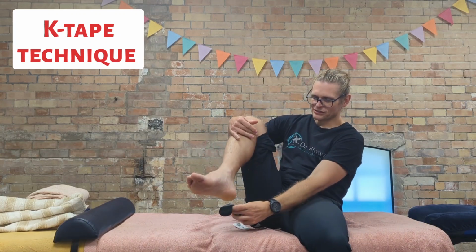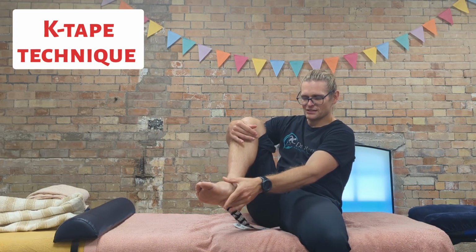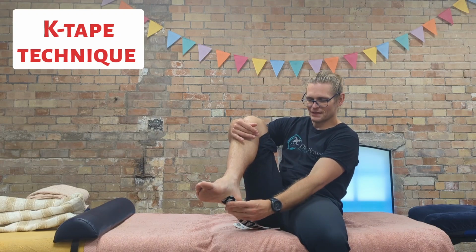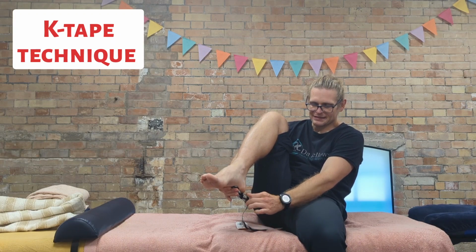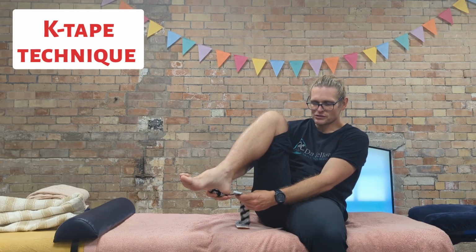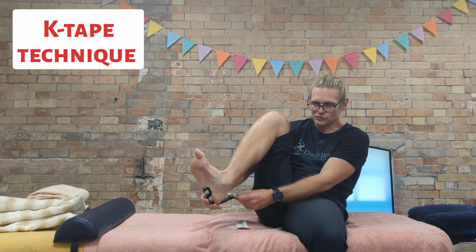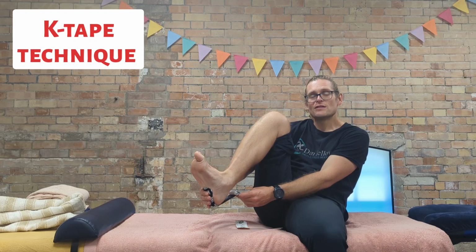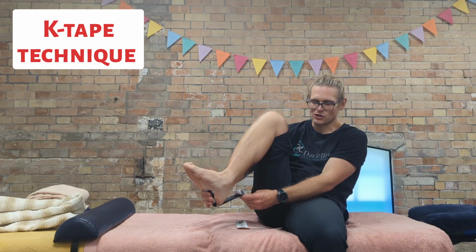We're then going to stick it to the bottom of the foot with no stretch on it whatsoever. Give it a nice little rub to make sure it's on there properly. Then pull the tape so that the backing paper comes away, and stick it round onto the bottom of the heel, like so. And then we're going to apply a little bit of a stretch, so just pull your toes up towards your shin. Do this in a way that doesn't cause any pain. If you find that the stretch is causing pain, just relax it off a little bit.